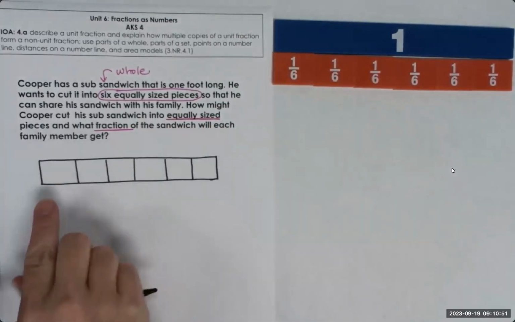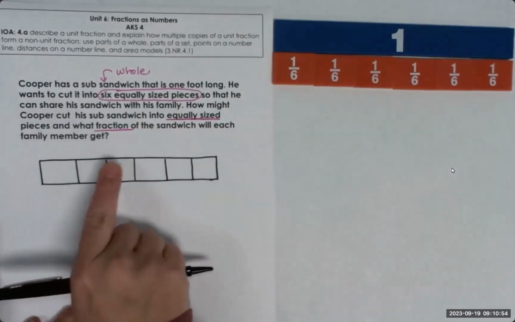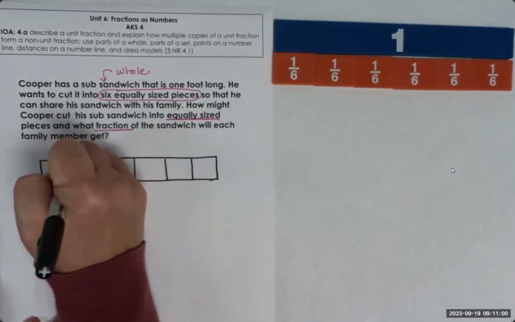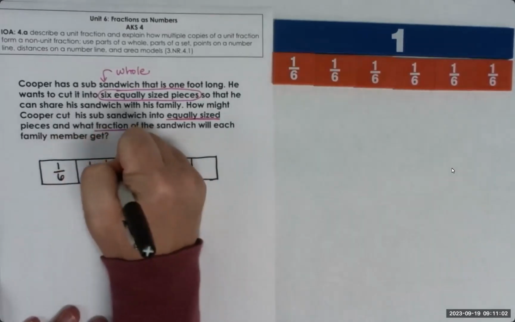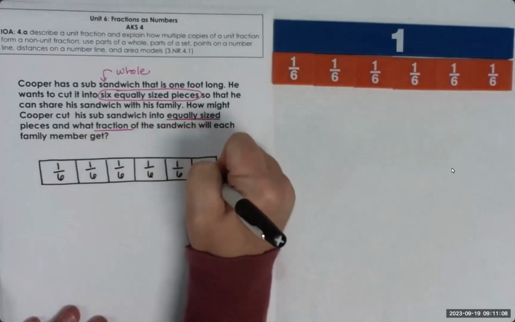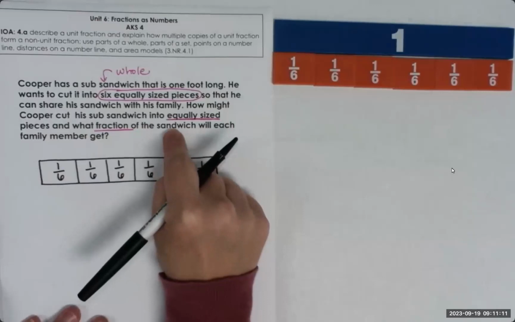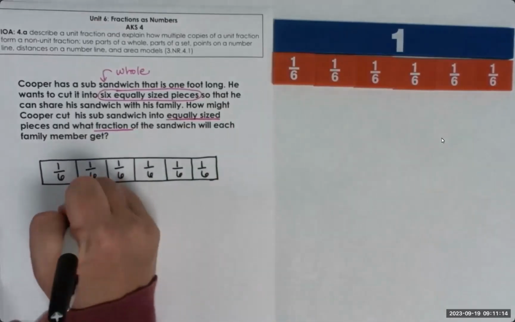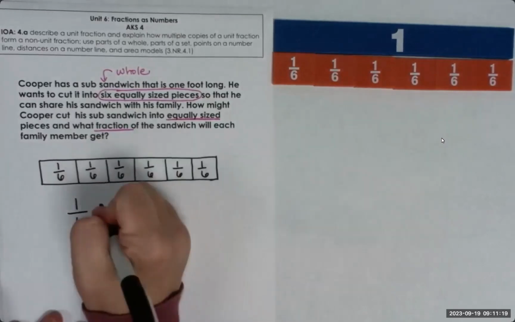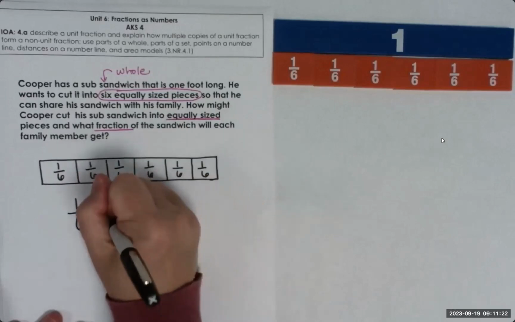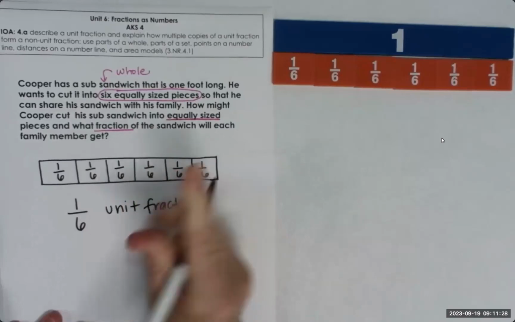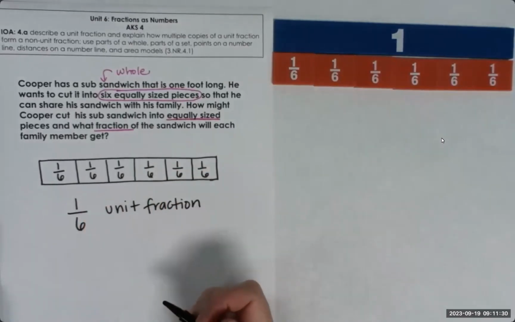And then I always like to double check by counting. I have 1, 2, 3, 4, 5, 6 equal pieces. That means each of these pieces represents 1/6. So let's talk about that unit fraction of 1/6, because how much of the sandwich will each family member get? Well, friends, each person will get 1/6 of the sub sandwich, okay? We call this fraction a unit fraction. It is a unit fraction because it has a numerator of 1. Anytime our numerator is 1, we have a unit fraction, okay?